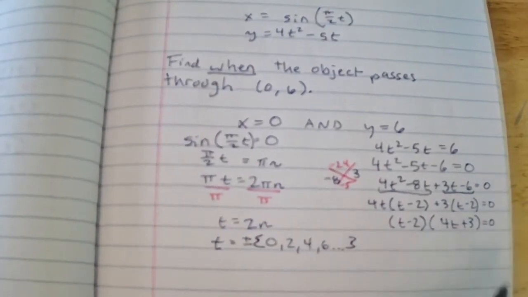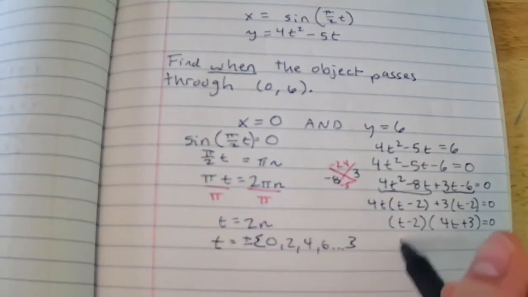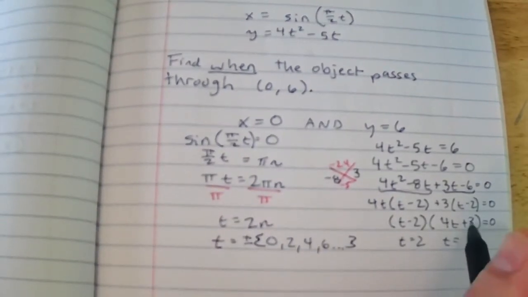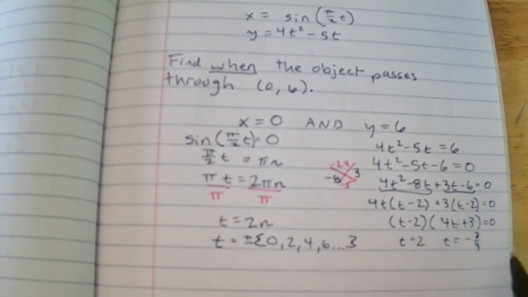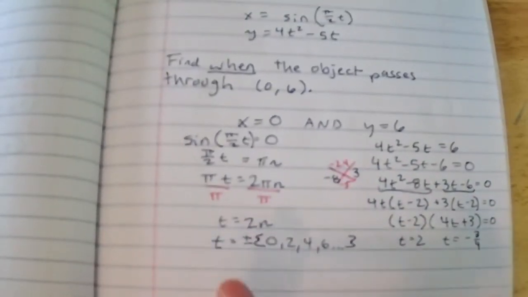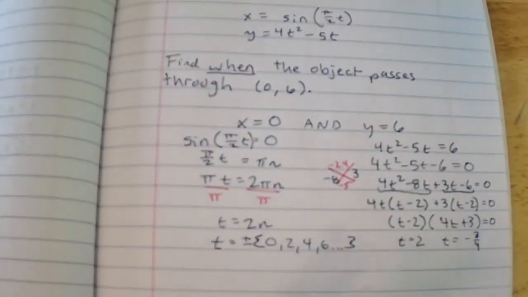So that gives us two solutions here, right? We have a solution where t equals 2 and a solution where t is negative 3 divided by 4, which is negative 3/4. Because this is an AND statement, both have to be true, so we're looking for the t values that satisfy both.